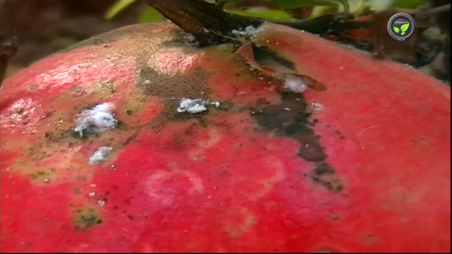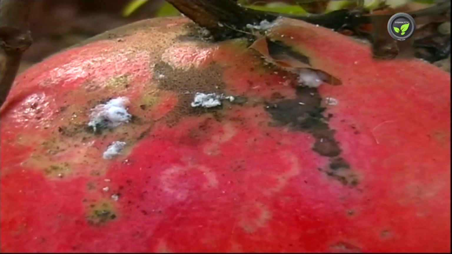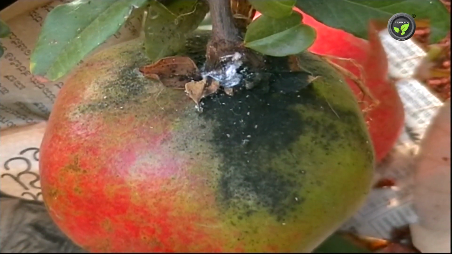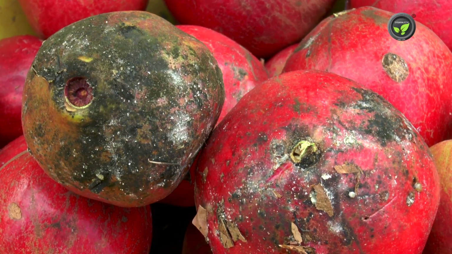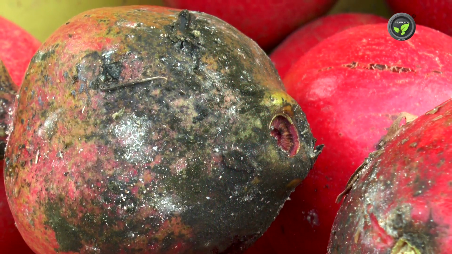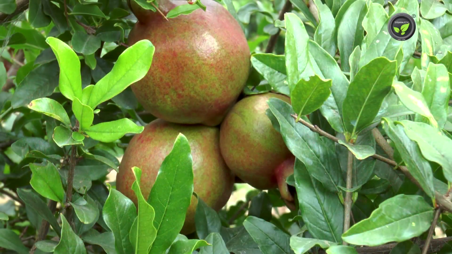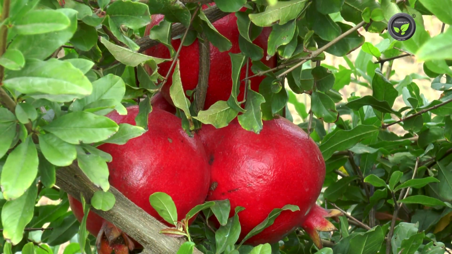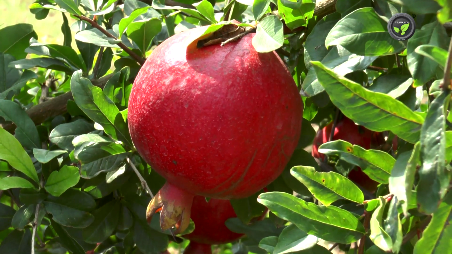Mealybug is also a major pest on pomegranate. It colonizes and sucks sap from shoots, flowers and fruits. Black sooty mold grows affecting the look of the fruit. Severely infested fruit may drop down before maturity. Mealybug takes shelter if the fruits grow in bunches like this. So, retain one fruit at a point.